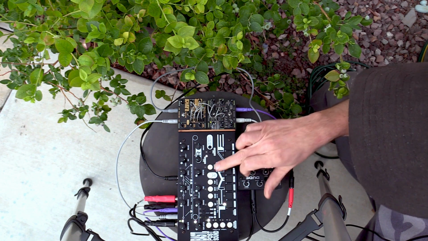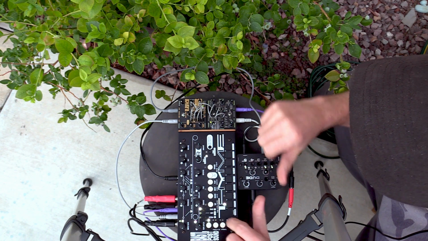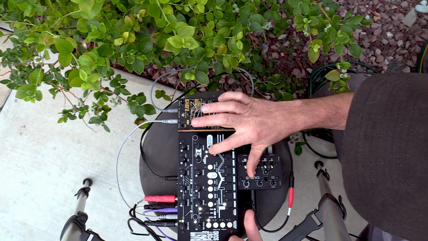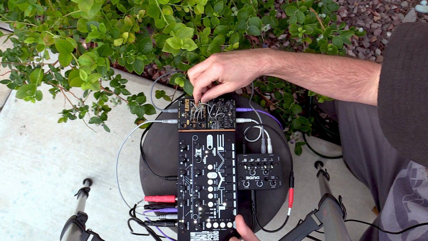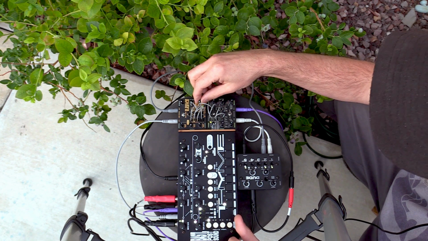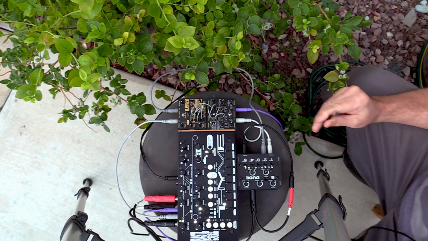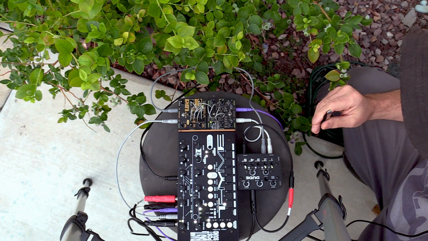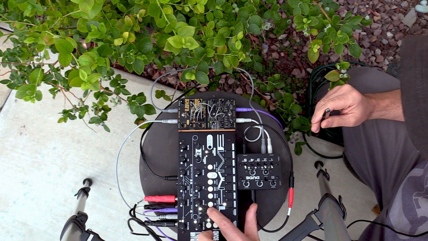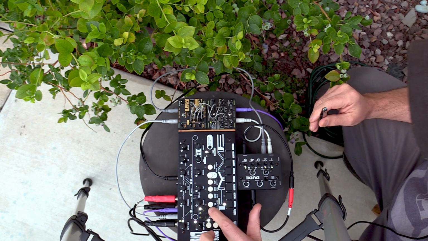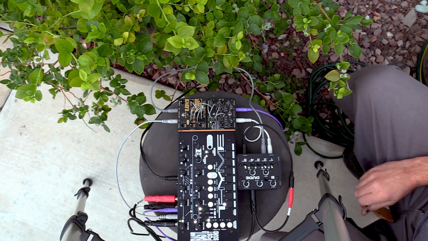Let me check on here, my sync source is set to clock. So I'm going to turn the sync on, turn the robot sync on. I'm going to go ahead and speed this up. Okay, that's synchronized.